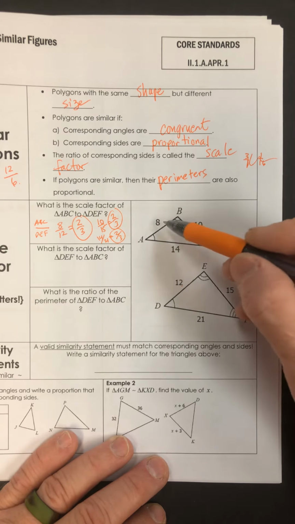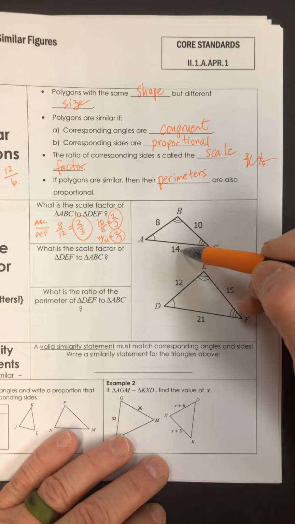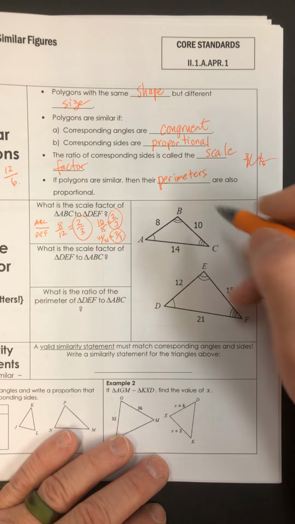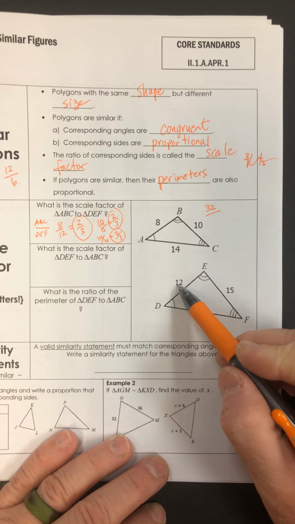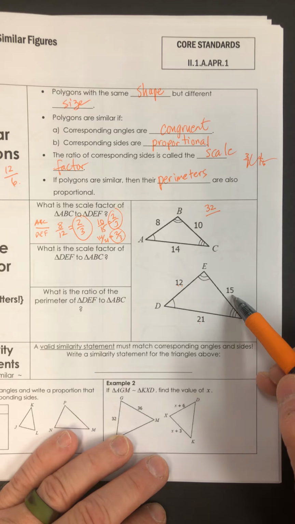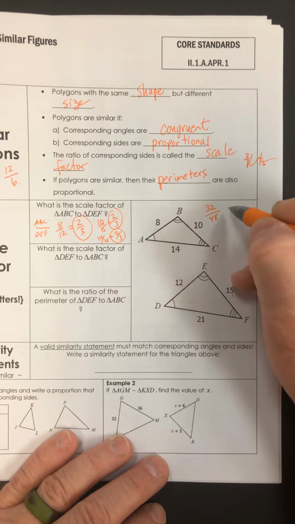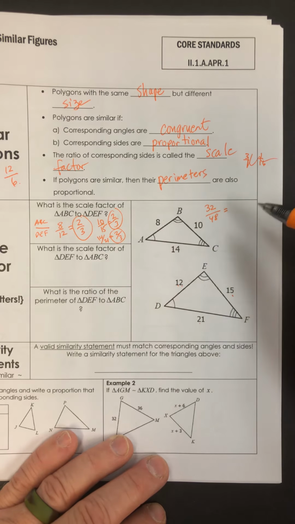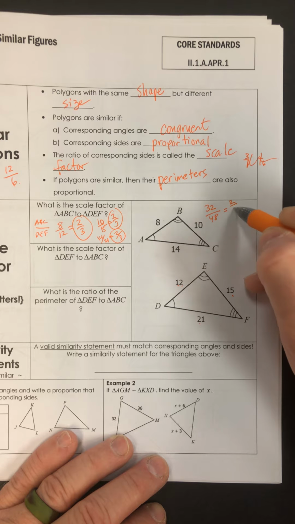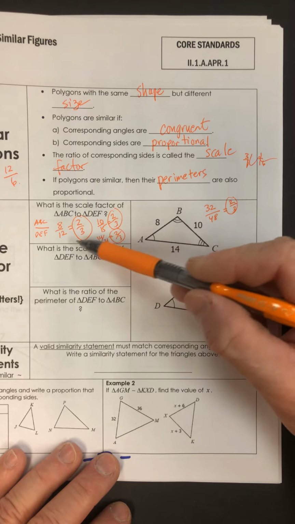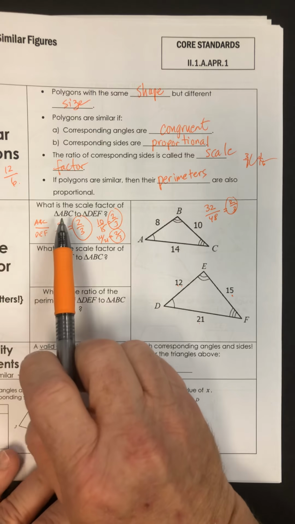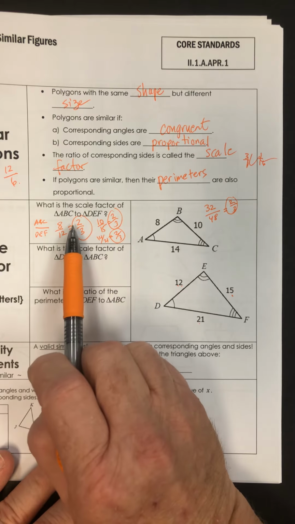And then the perimeter, 8 plus 10 is 18, 18 plus 14 is 32, so it'd be 32 compared to the perimeter of this one. 21 plus 12 is 33, 33 plus 15 is 48. And those both should reduce to 2/3 like all the others. If I divide those both by 16, 16 goes in twice, 16 goes in 3 times, yeah. So the perimeters have the same scale factor, and the ratio of the sides have the same scale factor. And notice that the way it was written, ABC to DEF, we had to make that the fraction.